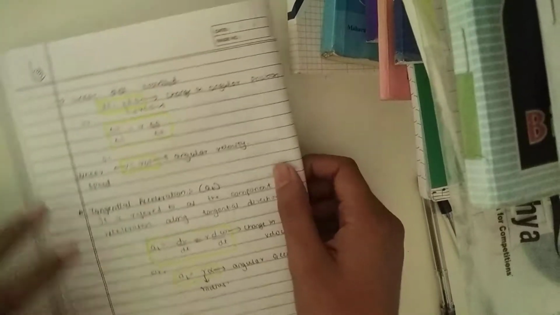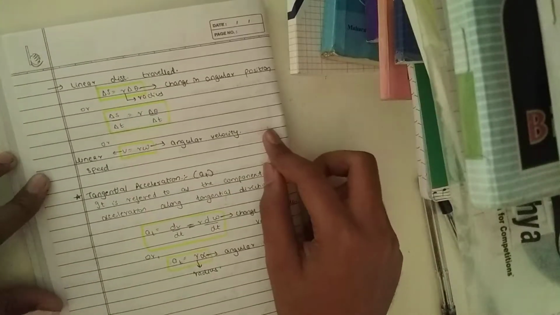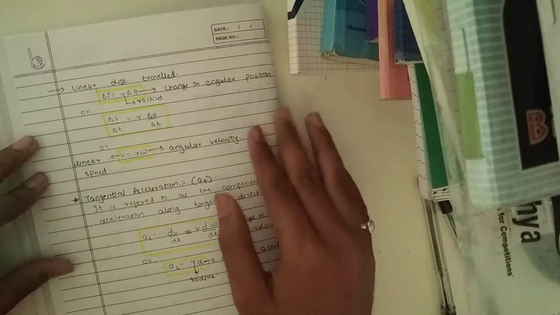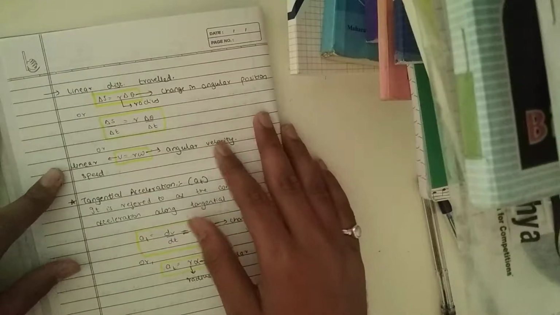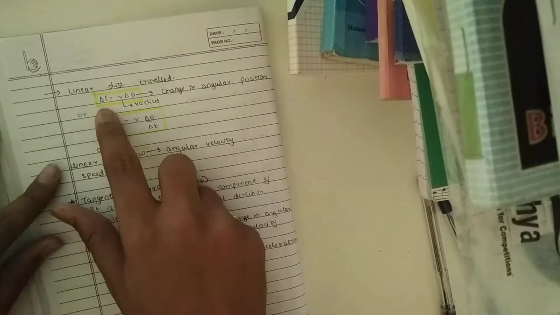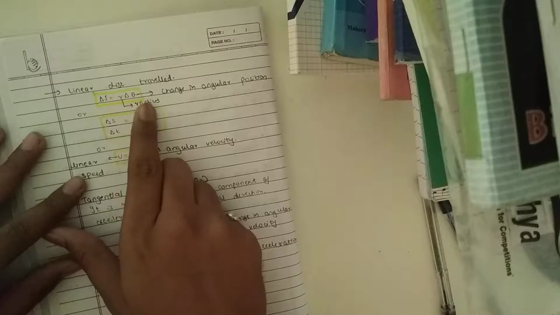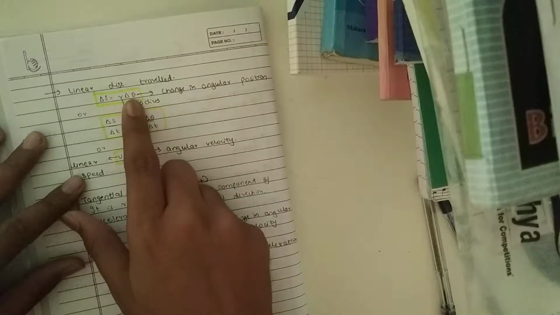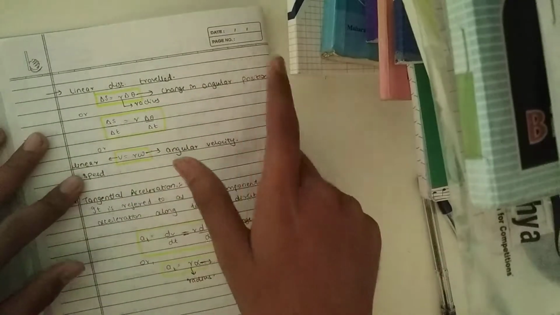Further, moving to the next topic, which is the linear distance traveled. The linear distance traveled will be denoted by delta s. It is equal to r delta theta. R is the radius, and delta theta is the change in angular position we discussed earlier.